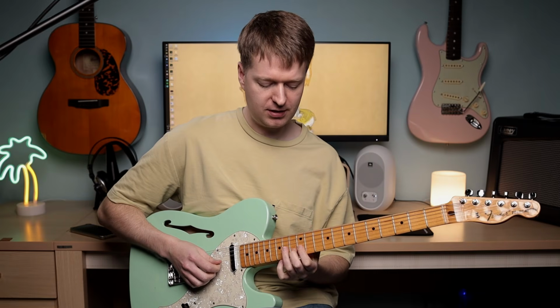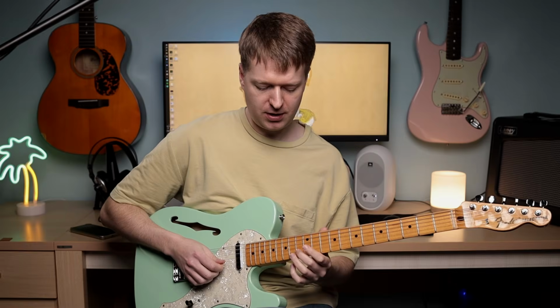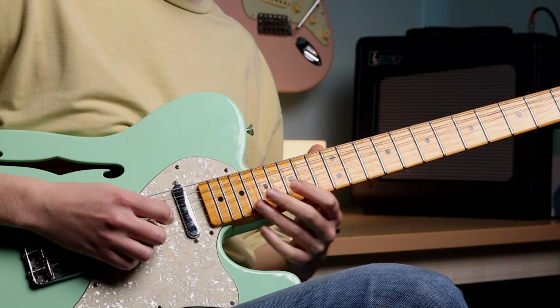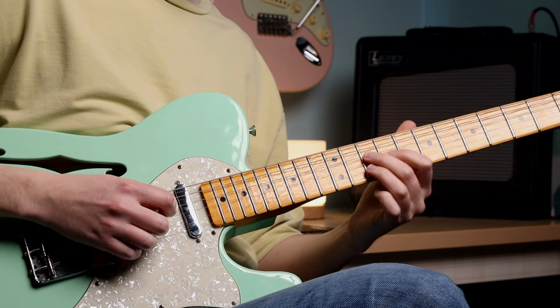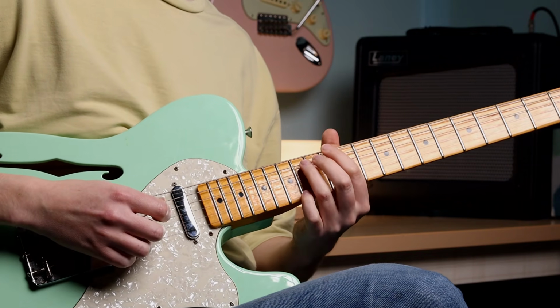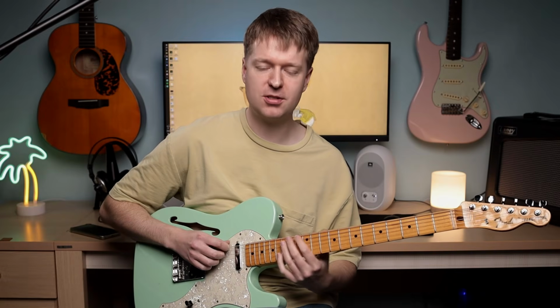And you can start to connect these together with some kind of ideas. So you can slide up to notes between these 2 shapes, you know. And so we can start to connect some ideas. So here's an example of that. And don't forget you can make use of the open strings too.